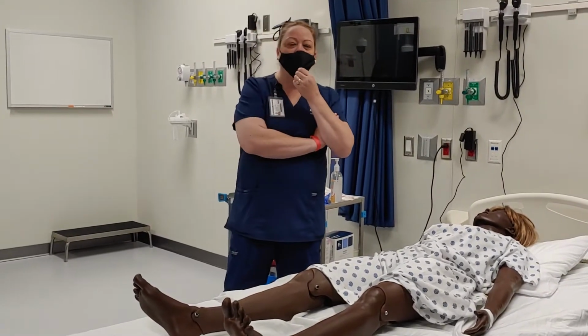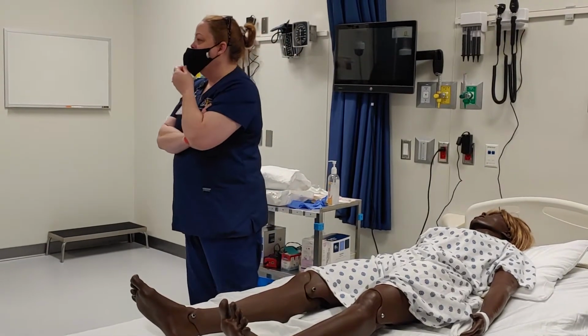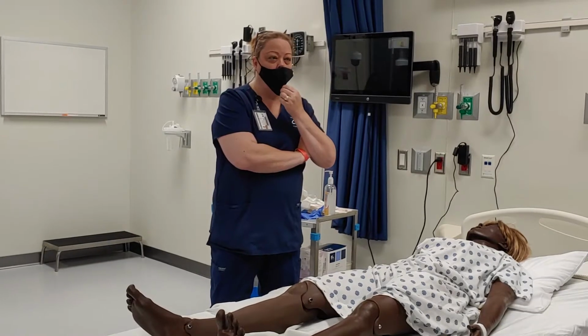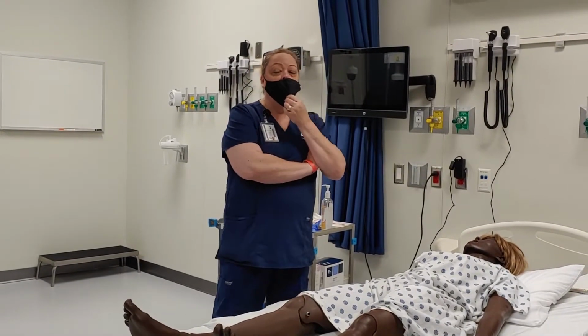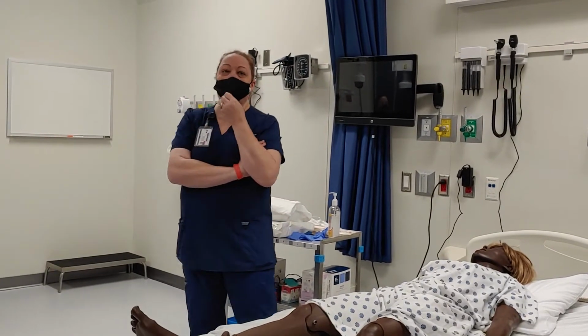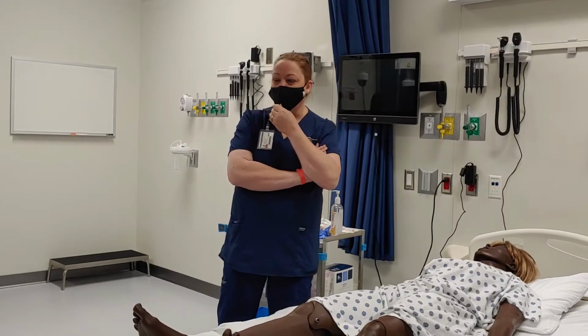So we don't want to leave it in there too long, because then they have the potential of getting a bladder infection as a result of it, because it's been in there too long, right? So those kinds are indwelling. They do stay, but we do have to change them periodically, okay, to make sure we maintain the sterility.